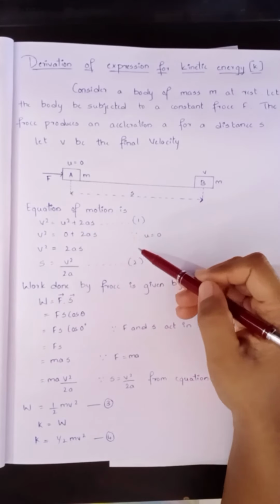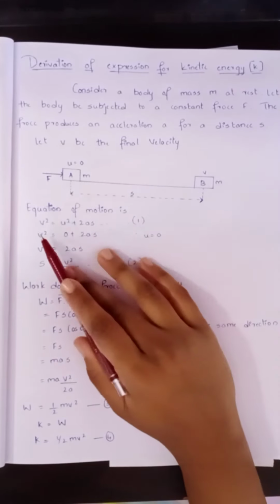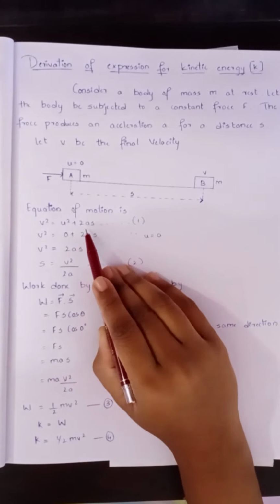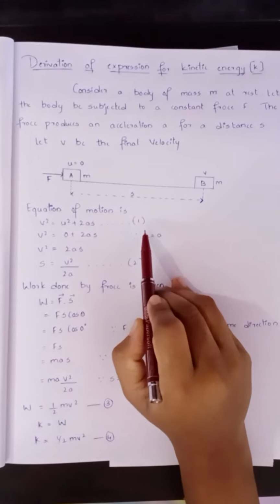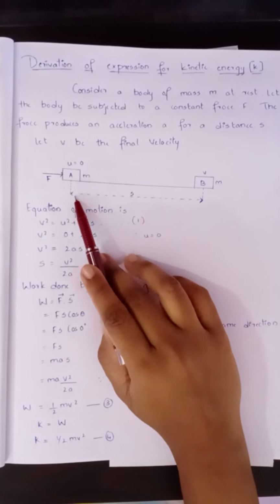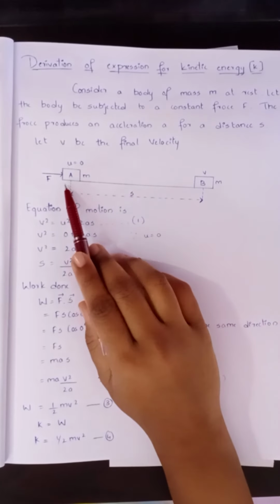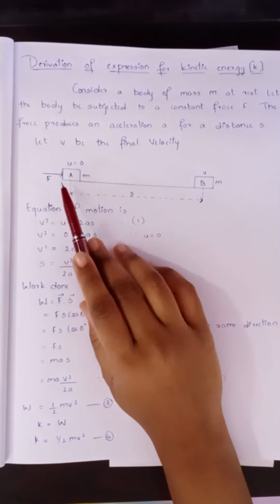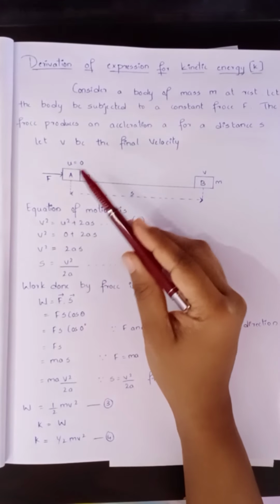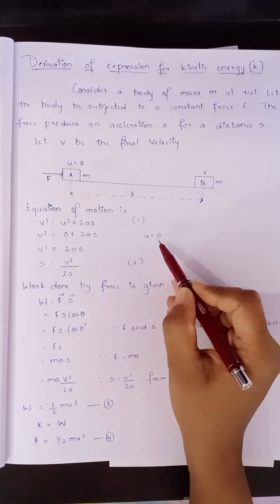So next, you are all familiar with this equation of motion, that is v square is equal to u square plus 2as. Let us consider this as equation 1. So as I said, this body of mass m is at rest, so we'll consider the initial velocity to be 0, that is u is equal to 0.